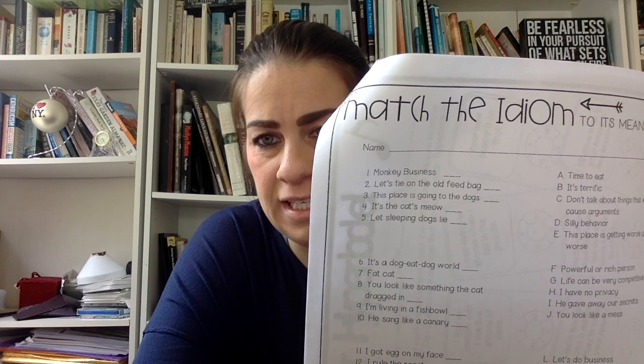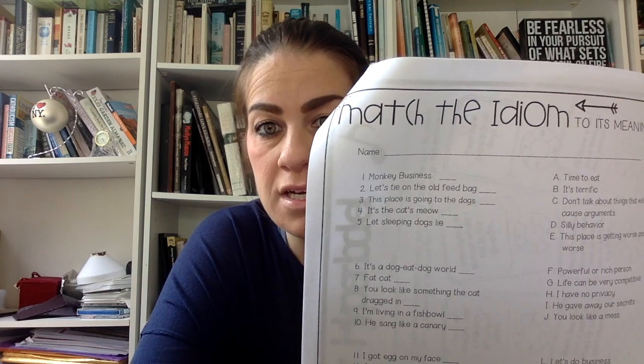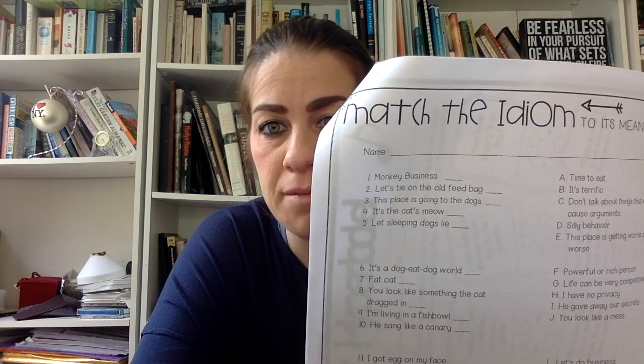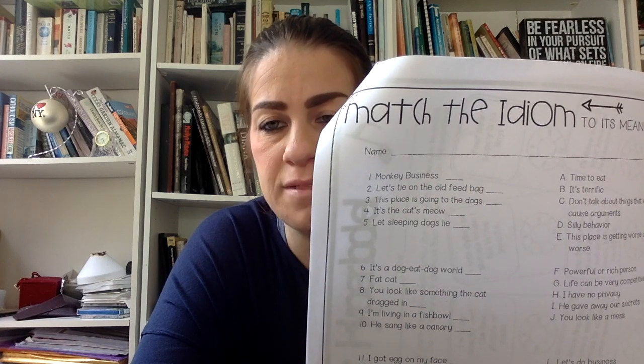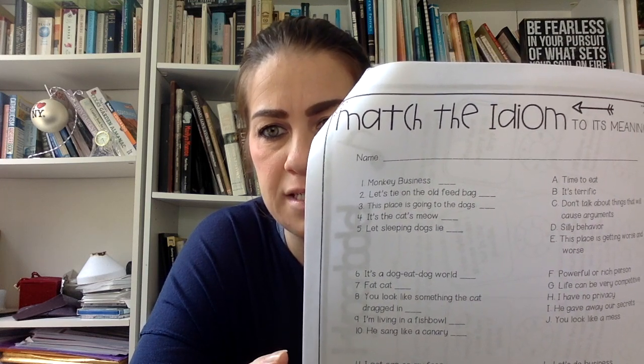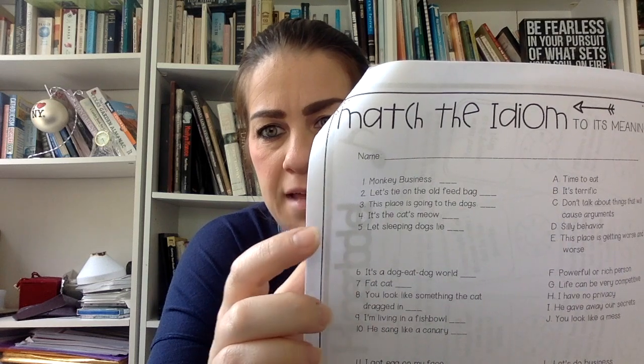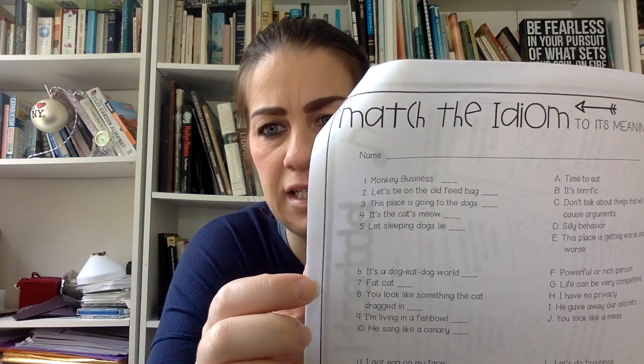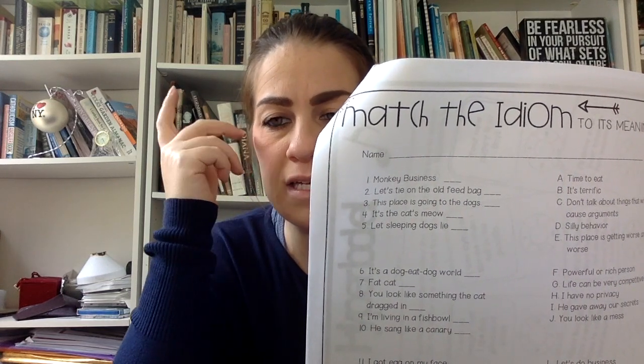For match the idiom, remember idioms are like it's raining cats and dogs. So you have to just basically memorize what these idioms mean. They're a saying and they have some different type of meaning. So number 1 says monkey business. You look at A, B, C, D, E, and which one of those means monkey business?